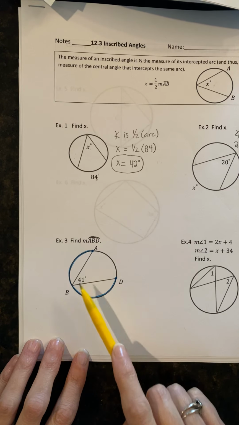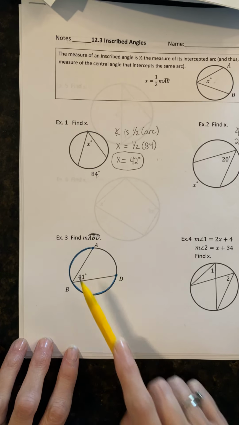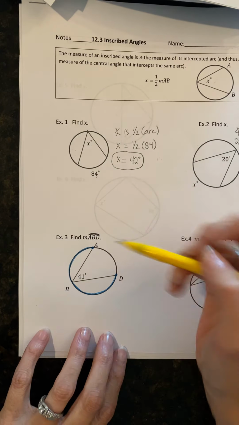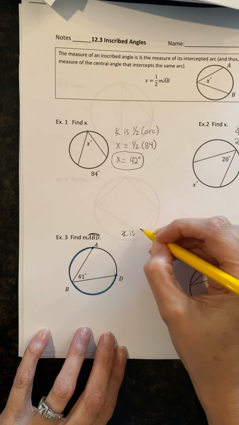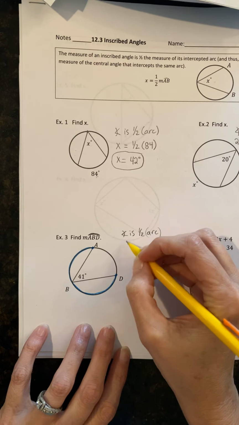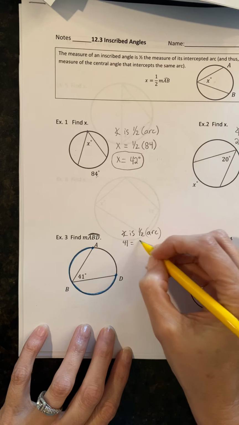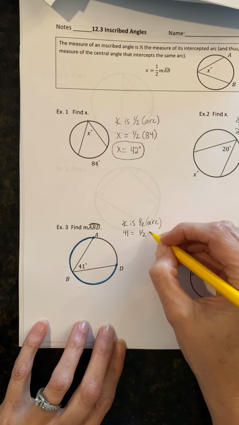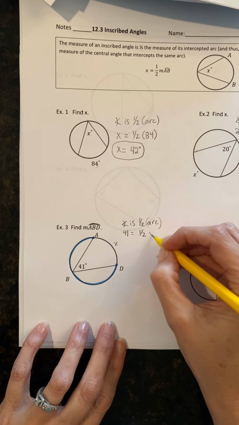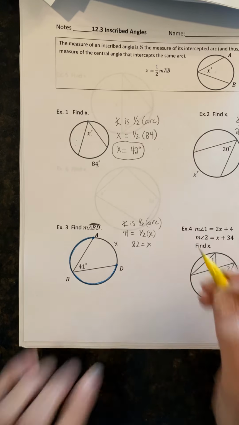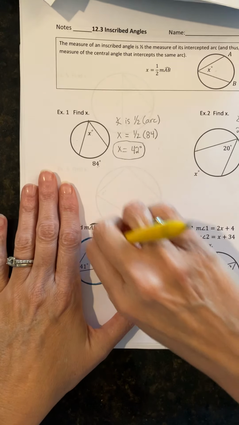So this inscribed angle right here is half of this arc, which makes the arc 82. The angle 41 is half of this unknown arc up here. I'm going to call it x. If you double both sides, you get 82. I'm going to erase the x here. This is 82.